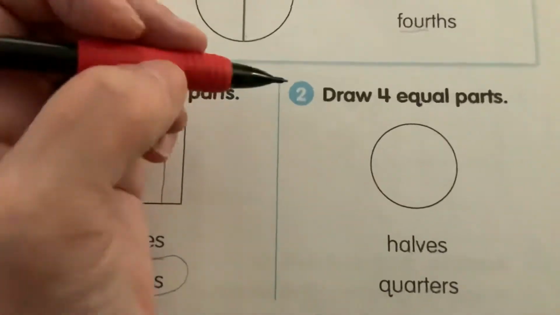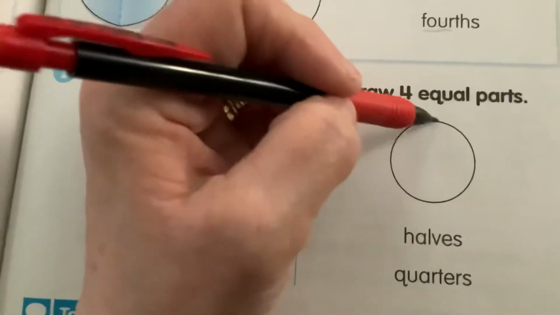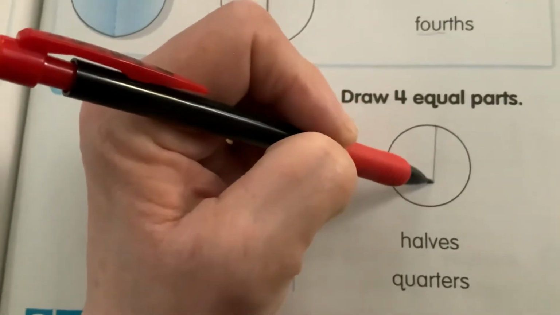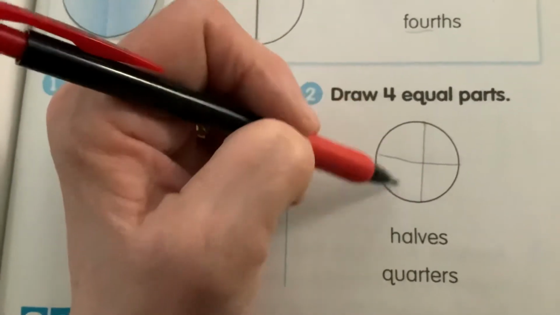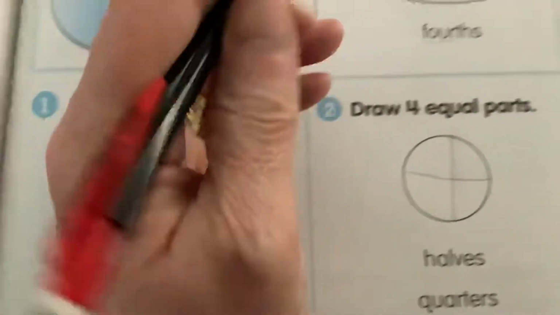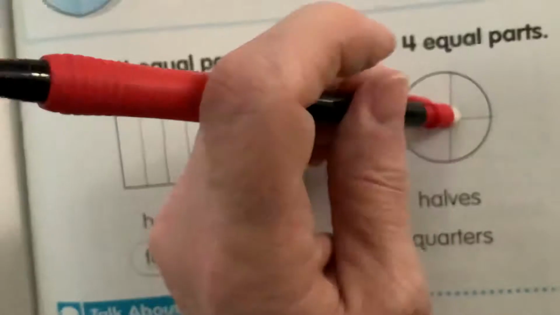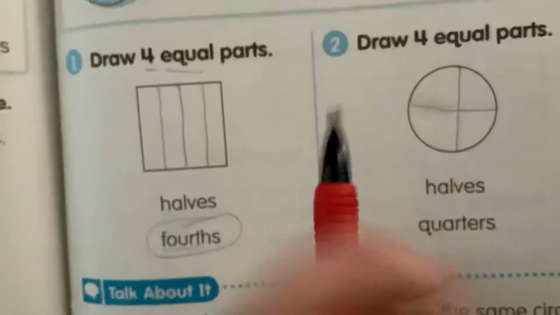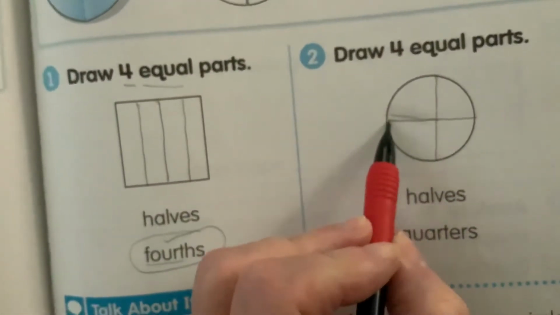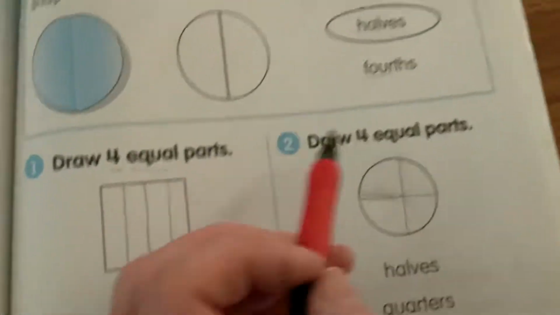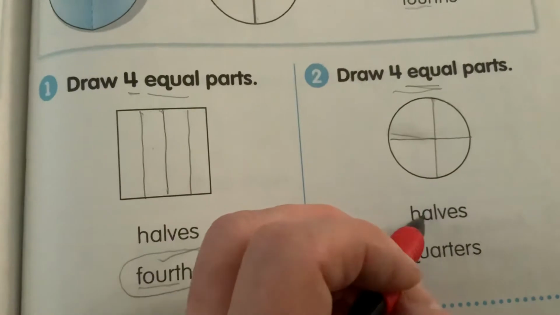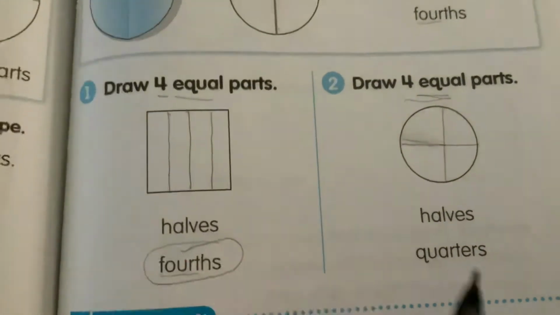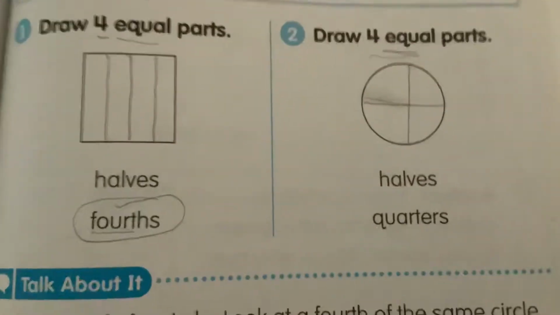Draw 4 equal parts. So if I draw 4 equal parts, I draw down the middle. And I'm going to have to draw this way because if I drew this way, the parts would not be equal. They're not very equal the way I drew them either, are they? Okay, so it said 4 equal parts. So is it in halves or is it in quarters? Oh, there's a new word, quarters.